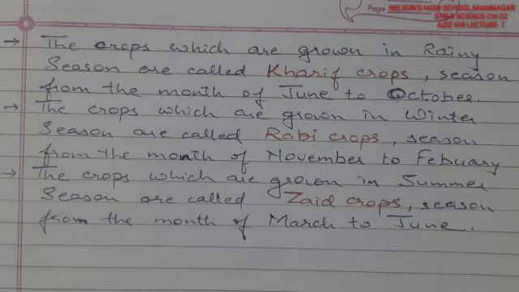Wheat grows with less water, but rice, that is paddy, grows with a lot of water, so it cannot be grown in winter or summer. It requires a lot of rain water, so it is sown only in the rainy season. Wheat requires less water, so it can be grown as a rabi crop in winter. You may see a lot of grain coming in February up to March.